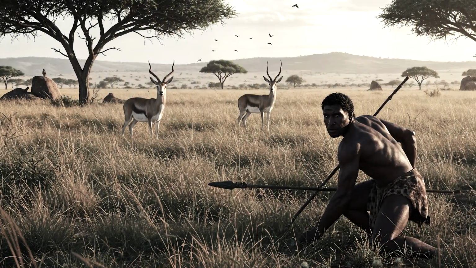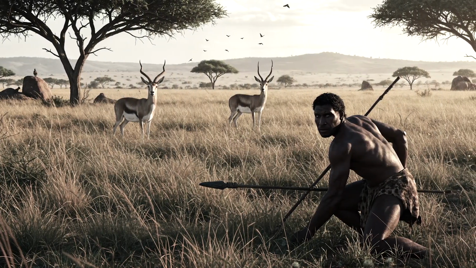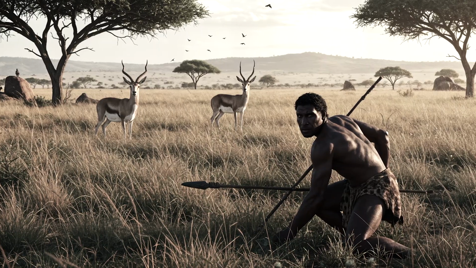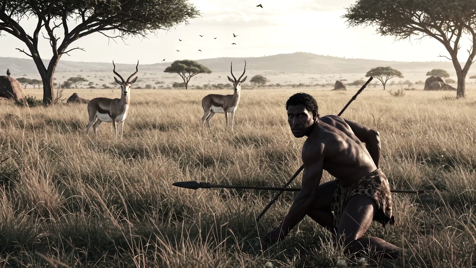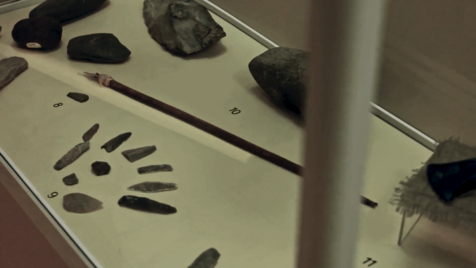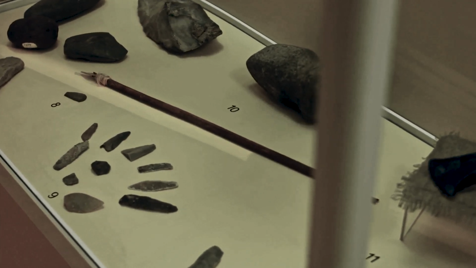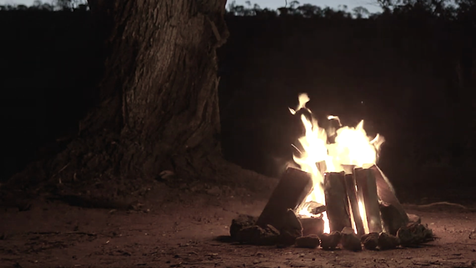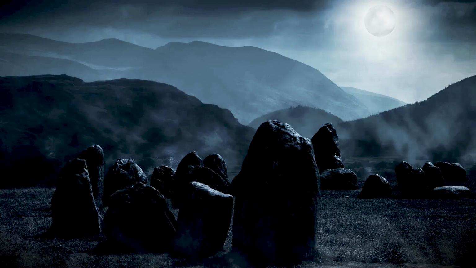Adam's survival depended on hunter-gatherer traditions and adaptability. His people roamed the savannas and forests of Africa, following animal migrations and gathering edible plants. They used stone tools for hunting, cutting, and crafting, passing down knowledge through generations. Fire was central to their existence, providing warmth, protection, and a place for cooking and storytelling.